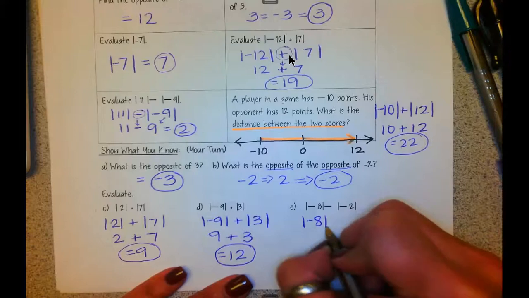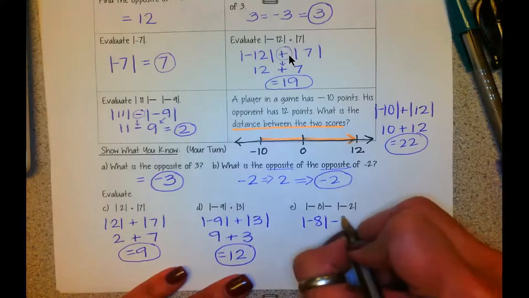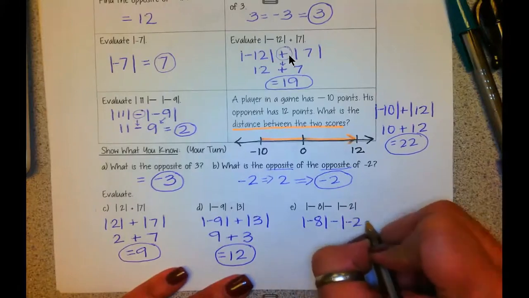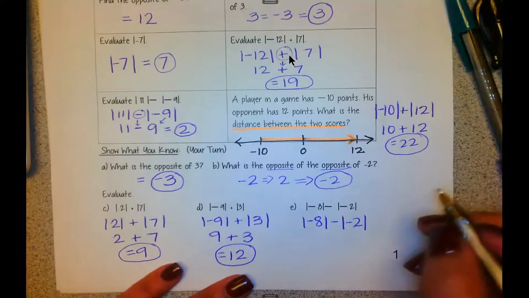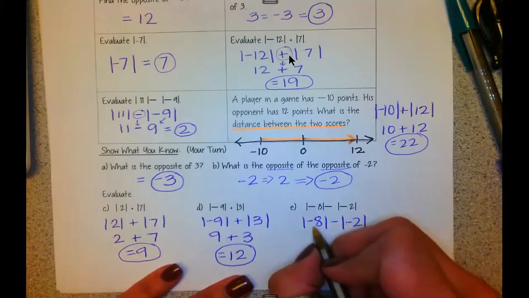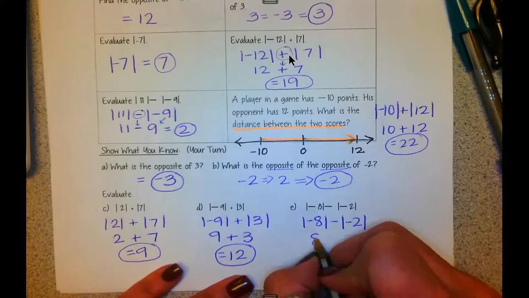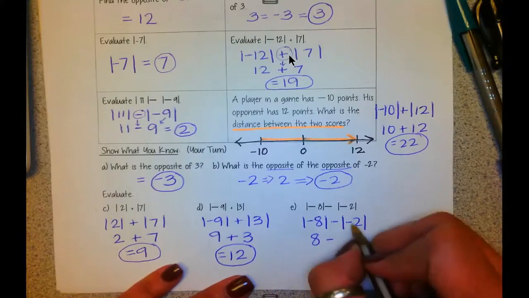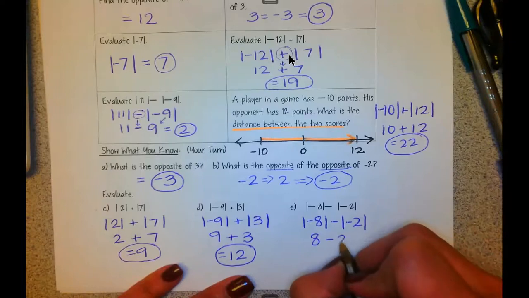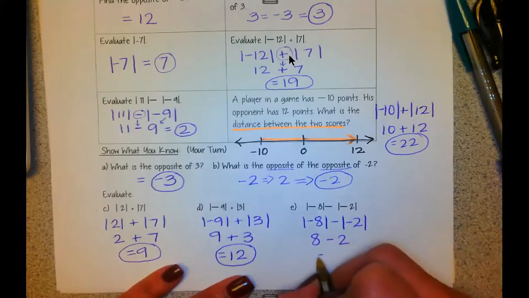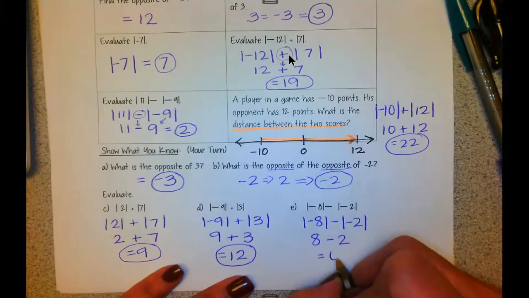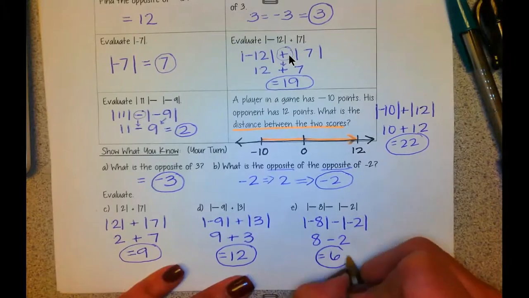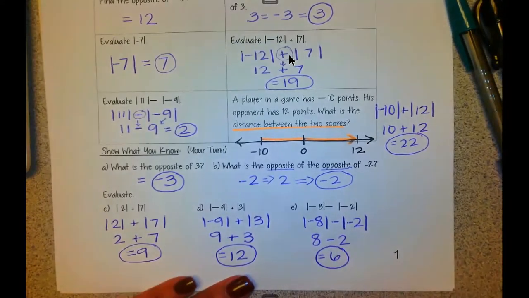The absolute value of negative 8 minus the absolute value of negative 2. The absolute value of negative 8 is 8. Bring down my minus sign. The absolute value of negative 2 is 2. My answer is 8 minus 2 is 6. And that is what we're going to be doing today.